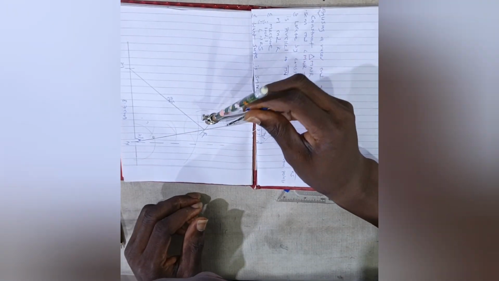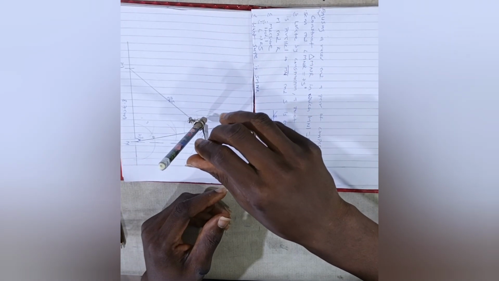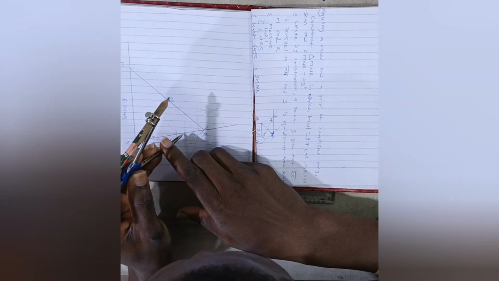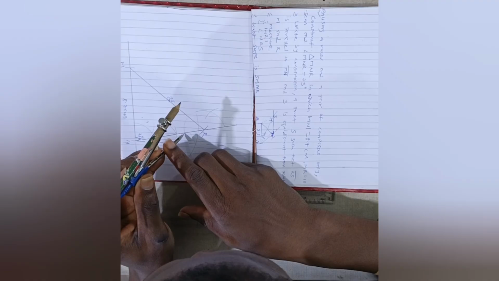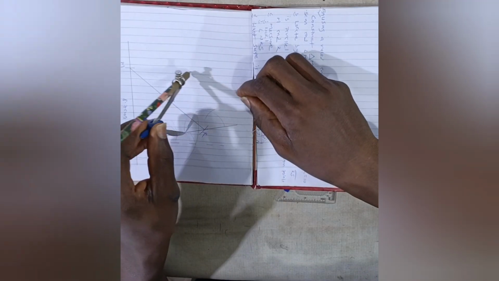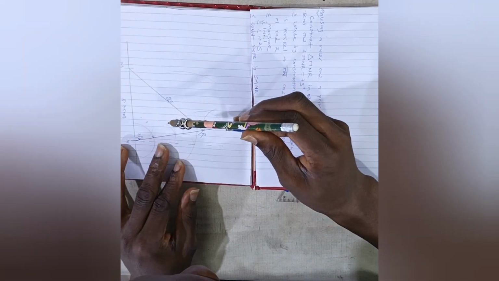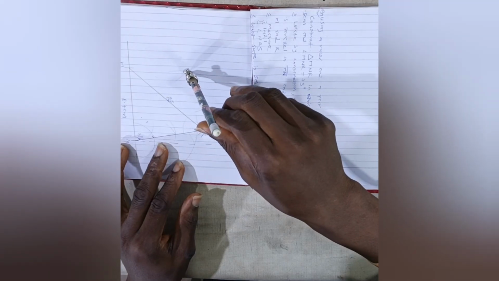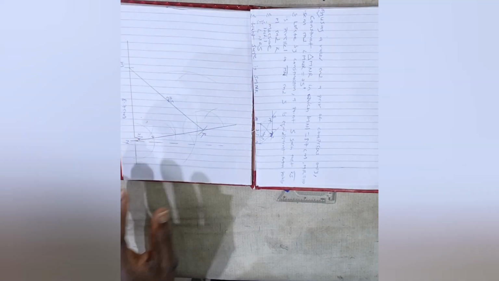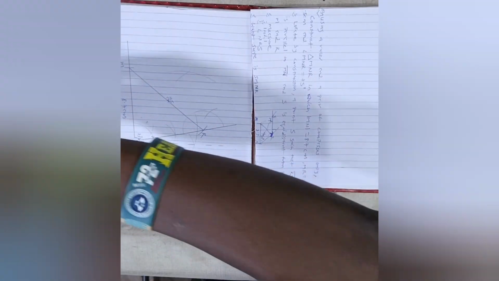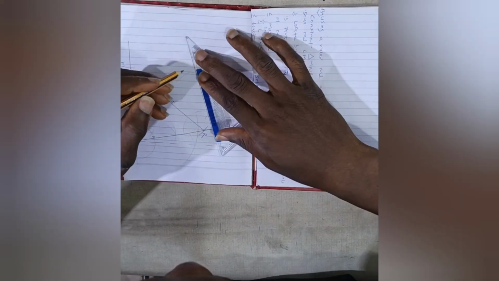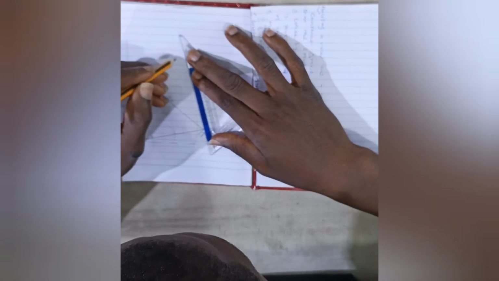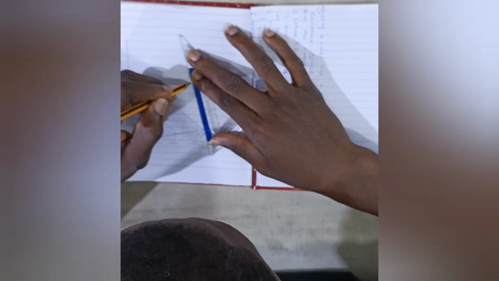So again, since we want our 75 to be at the adjacent, we've gotten our 60 degree. The next thing, again, we construct our 90 degree. Remember, we use a dash line since it's not the required angle.